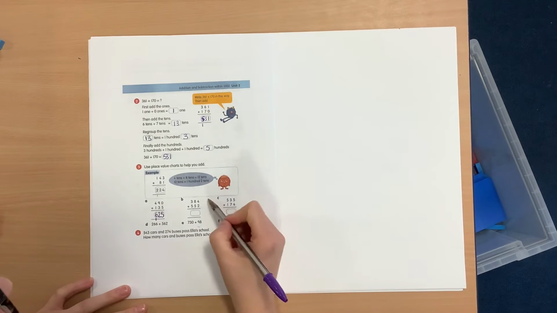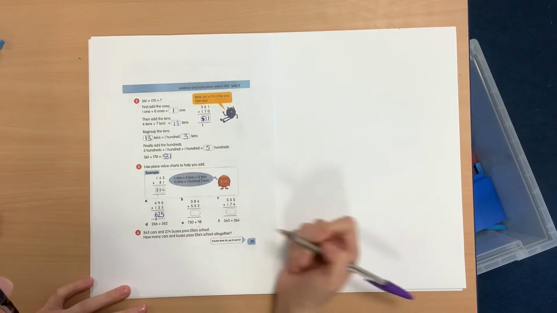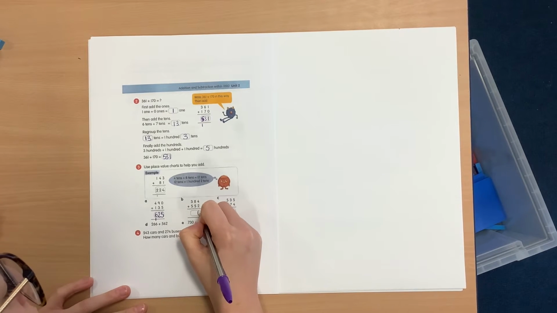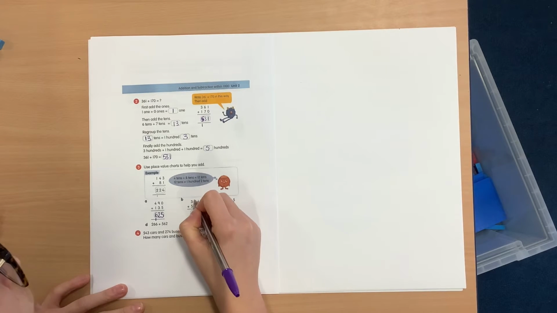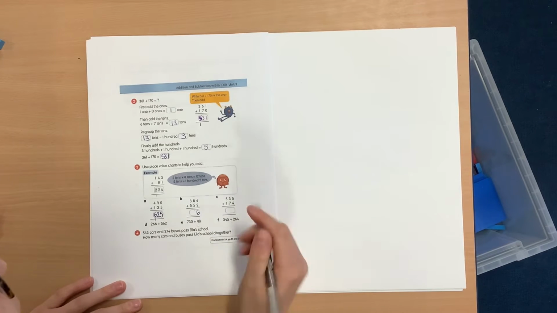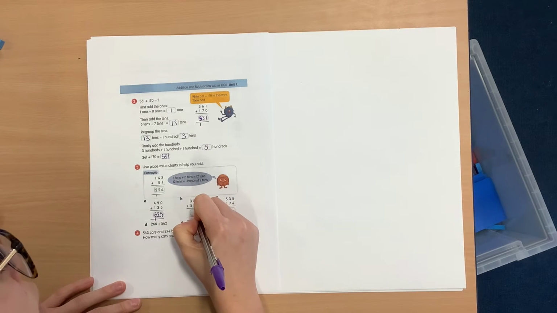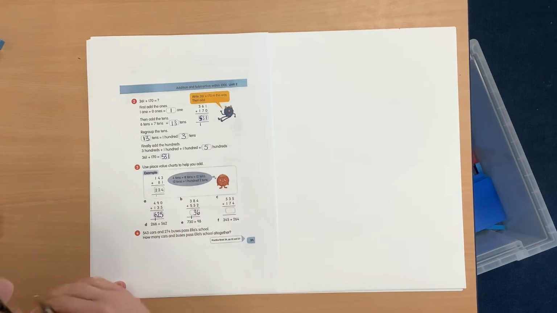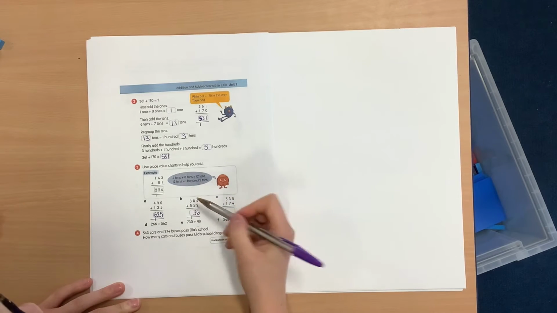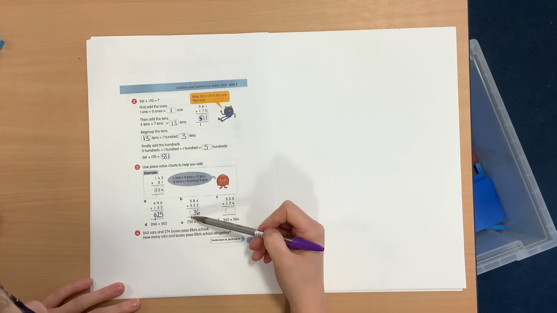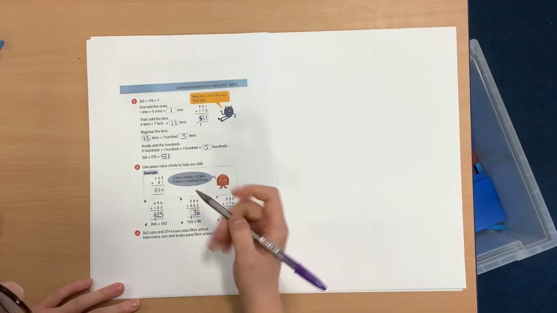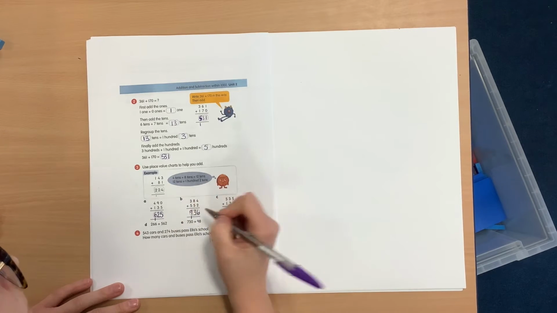B, I'm then going to do 4 ones, add 2 ones, which is 6 ones. I'm then going to do 8 tens, add 5 tens, which is 13 tens, which I'm going to regroup to be 100 and 3 tens. Then I'm going to add my hundreds column, which is 3 hundreds, add 5 hundreds, add 100, which is 900.